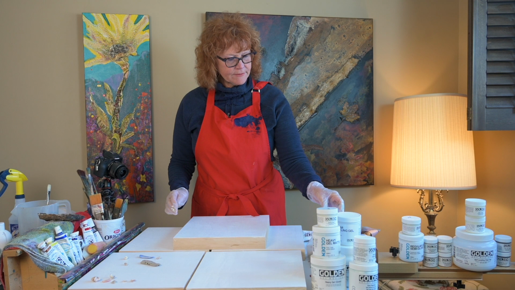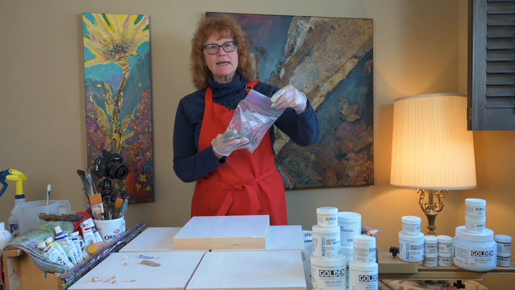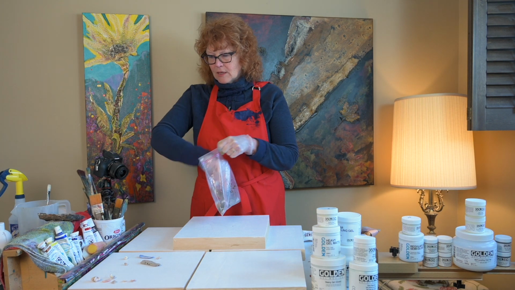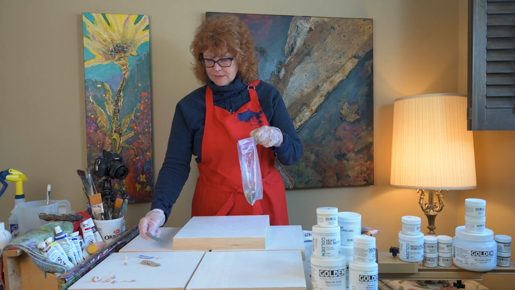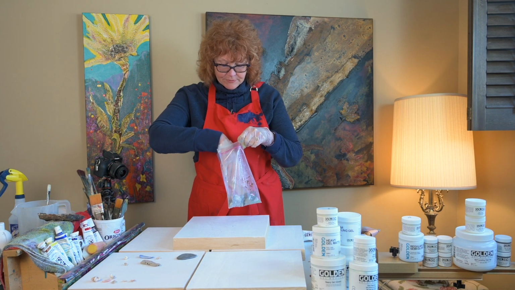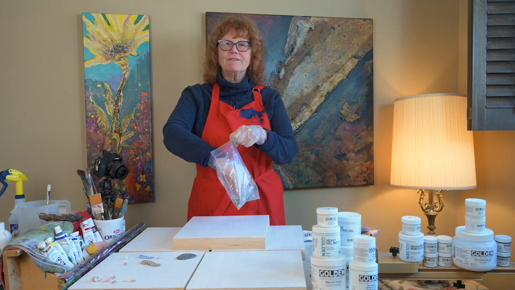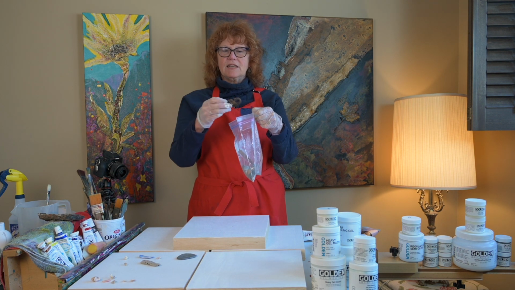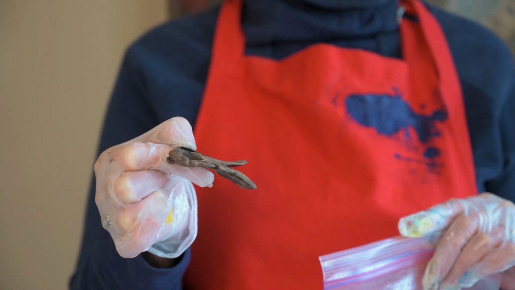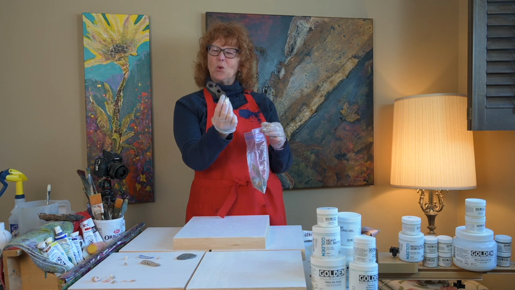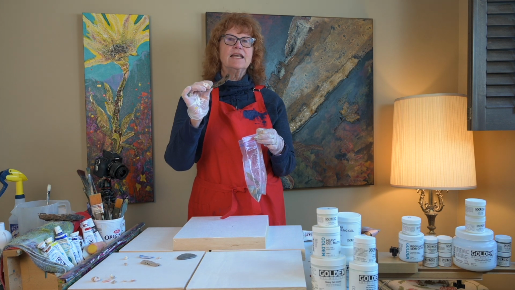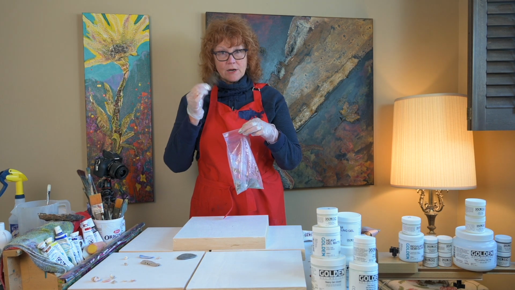All right, so I have my little pack of shells, slate rock, little bits of bark. It's so fun being outside and just finding these. You just look at things differently when you start finding, oh, you know, this is cool. So I had to put that in my pocket, and I'm excited to use it. And it's been drying for a while.